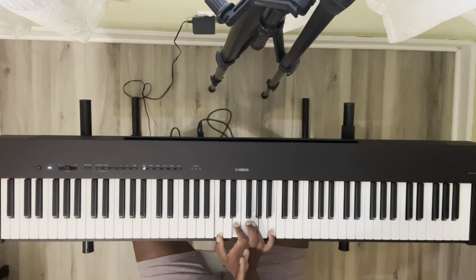So the 1 chord is a major 7th chord when we build it up to the 7. It's a major 7 chord. Our 2 chord is a minor 7 chord when we build it up to the 7.